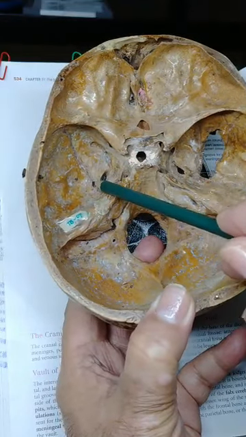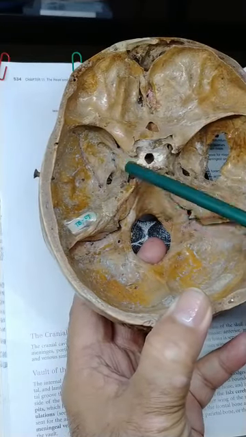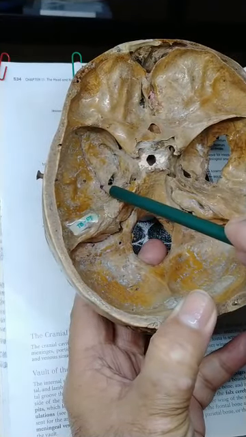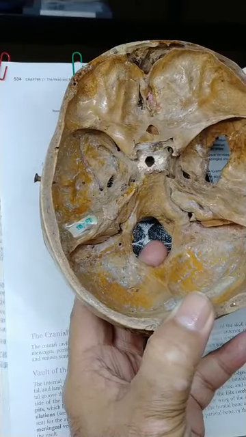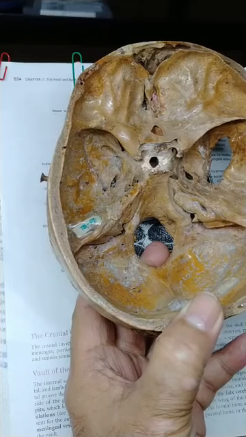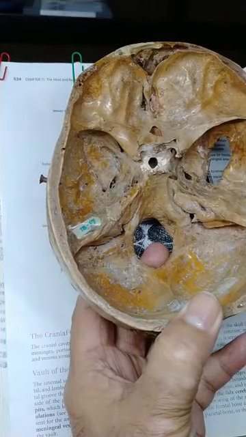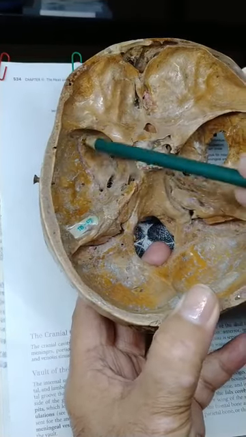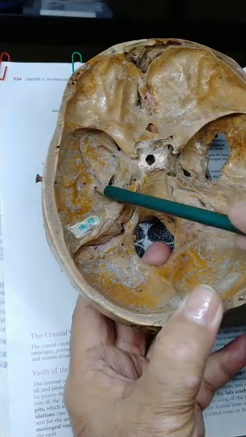Now, this foramen spinosum is important. Why? This is where the middle meningeal artery passes. The middle meningeal artery is the primary blood supply to the meninges. It will pass through this opening here called foramen spinosum. The middle meningeal artery is a branch of the maxillary artery, and after passing through the foramen spinosum, it will divide into an anterior branch and a posterior branch. So you have here a groove for the anterior branch.